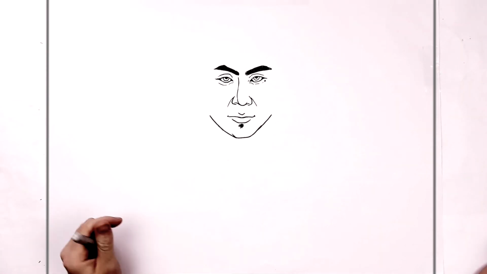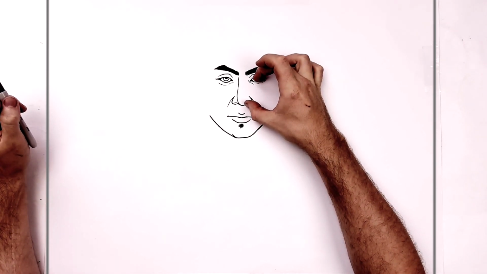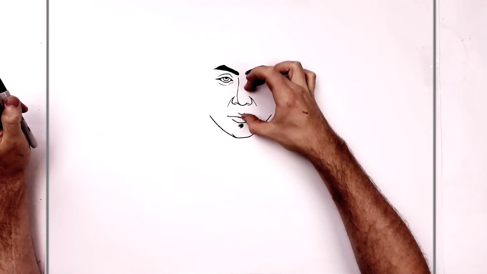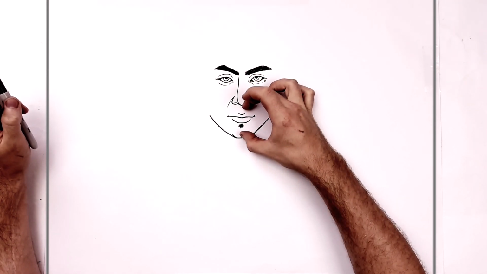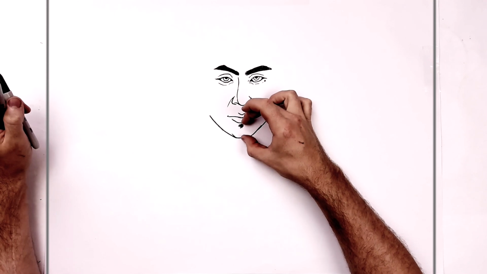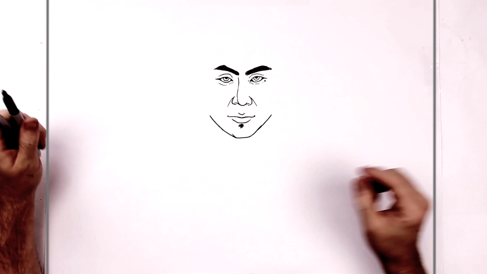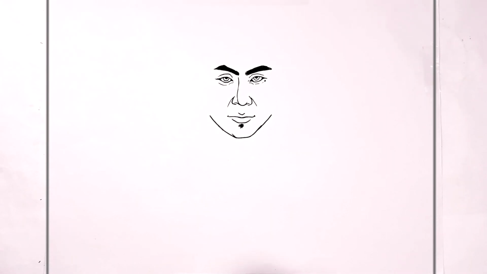Like so. And proportion wise as well, before we move on. So eyes to the nose is about the same as nose to chin. So here to here, about the same as here to here. And then nose to bottom lip, about the same as bottom lip to chin. Okay? Here to here, about the same as here to here. Roughly, that's your proportions for his face.